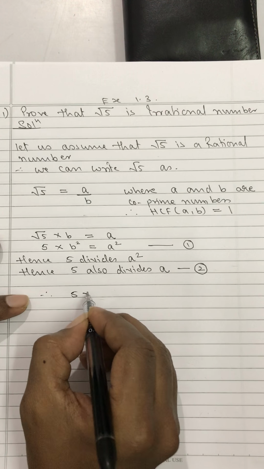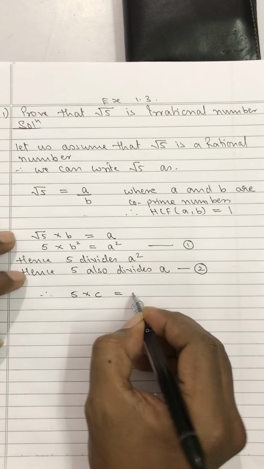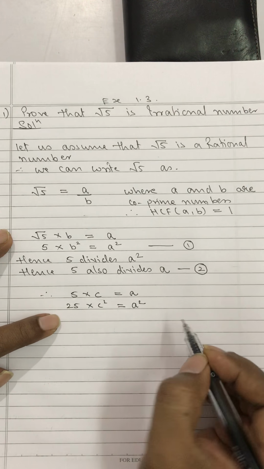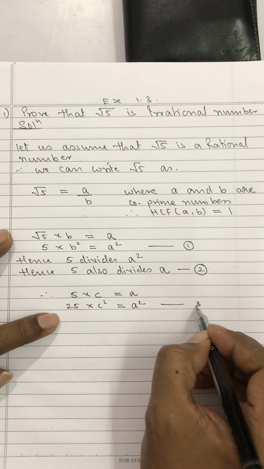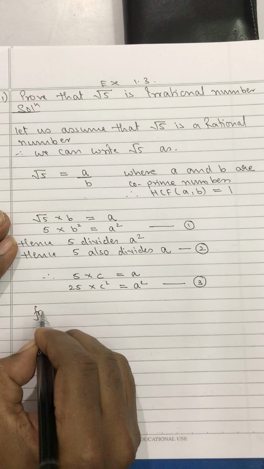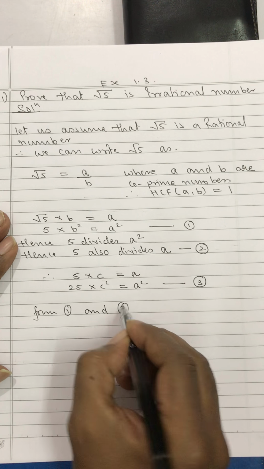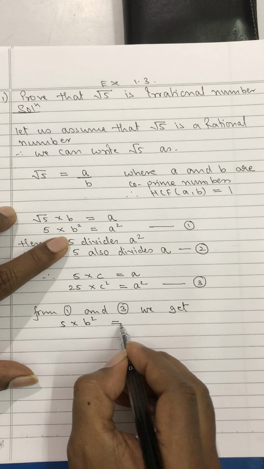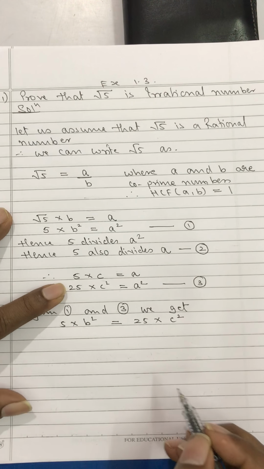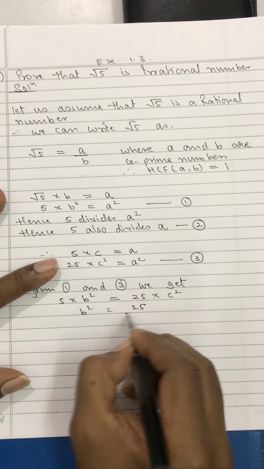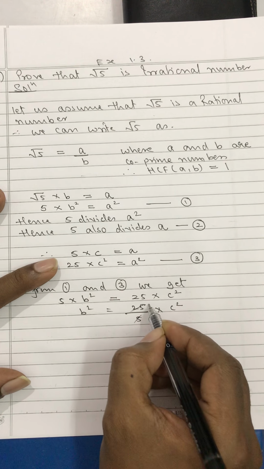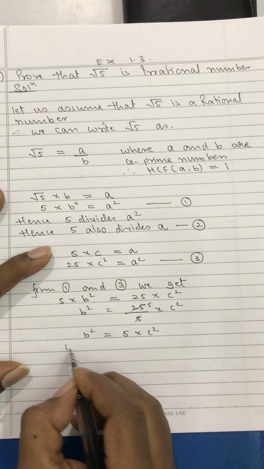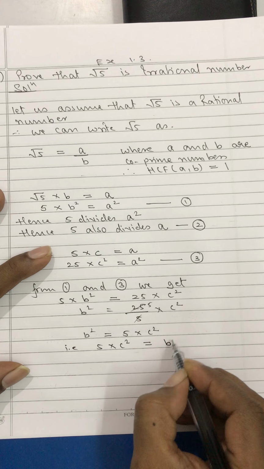Therefore, what I'll write, 5 into something, c is equal to a. But then I have to equate this, taking square of this, 25 into c square is equal to a square. Fine. So this will be my 3. From 1 and 3 we get what? 5 into b square is equal to 25 into c square. So b square is equal to 25 upon 5 into c square. This cancels. B square is equal to 5 into c square. That is 5 into c square is equal to b square.